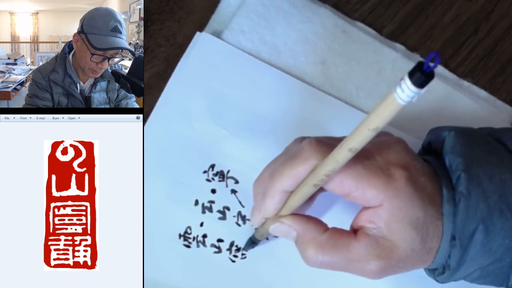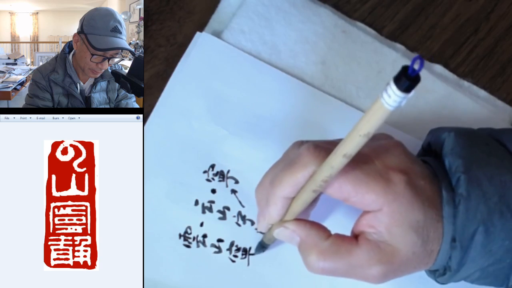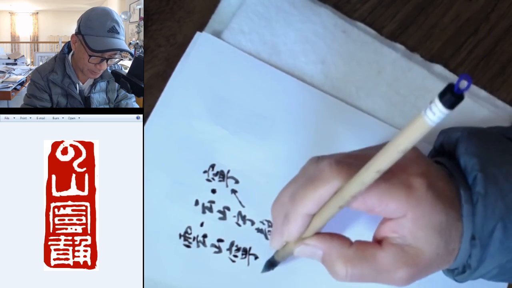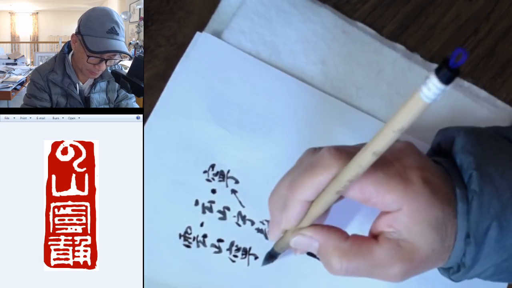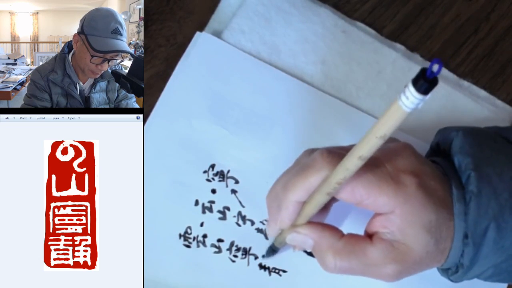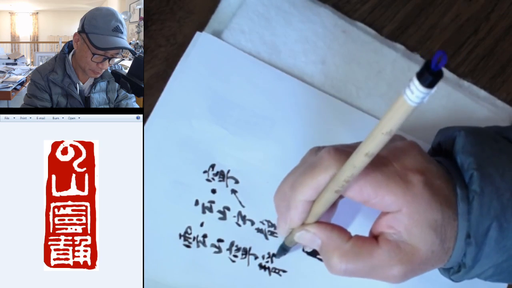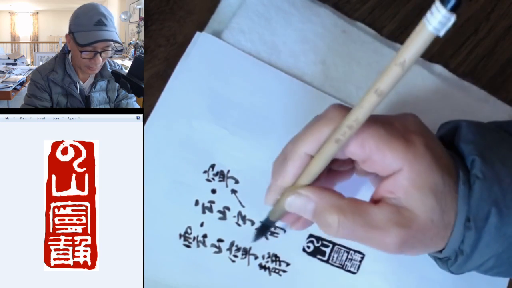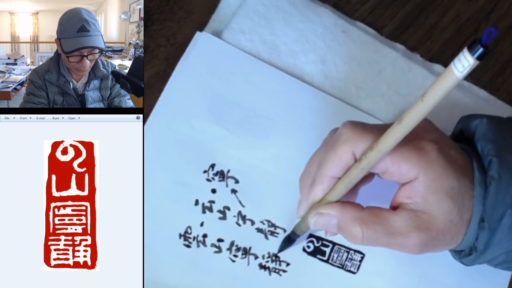Okay, let me write this down again. And this is the same. Actually, not the same. A little different. This here got more strokes. Quiet or motionless.